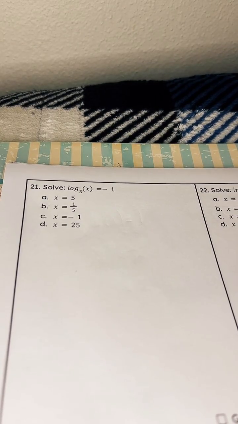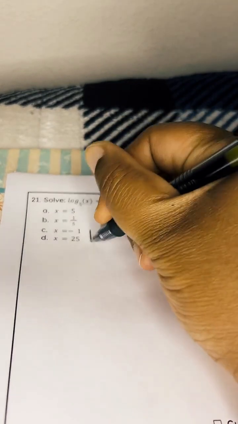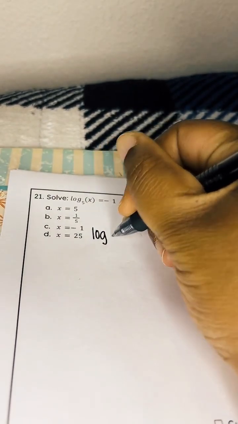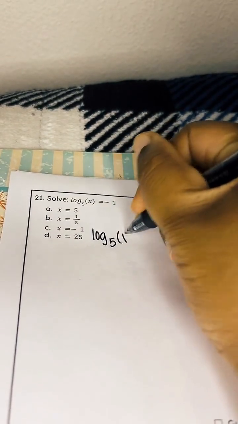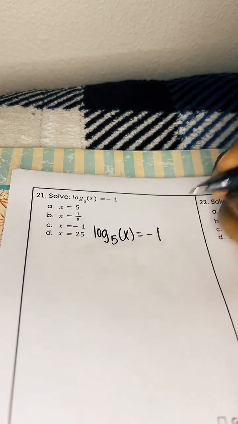So let's do this one. Repetition is best. Yes. Yep, it is. Log 5x equals -1.